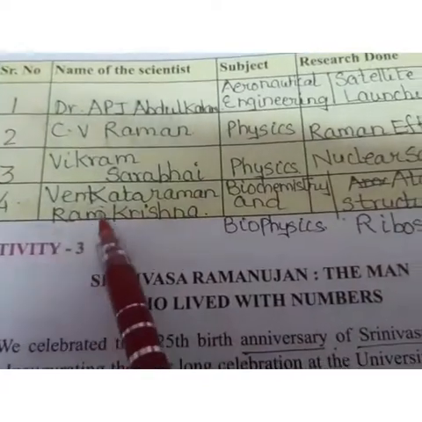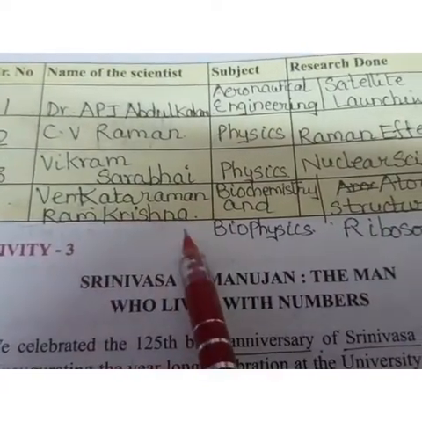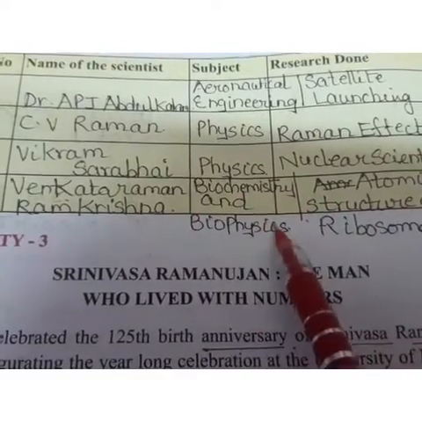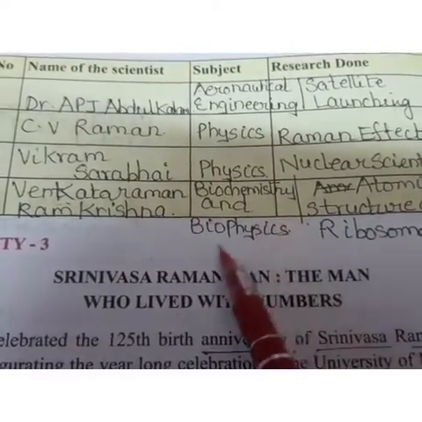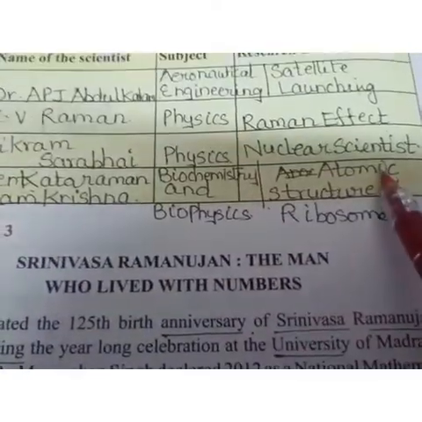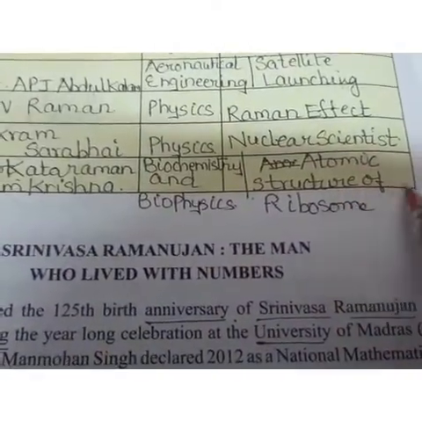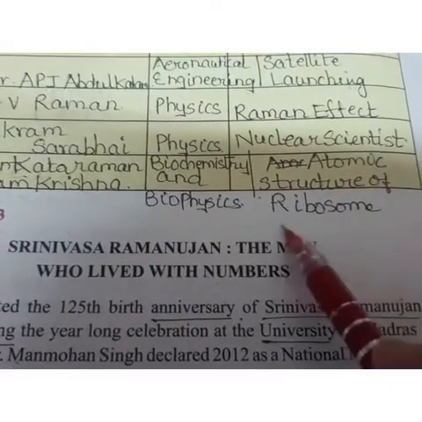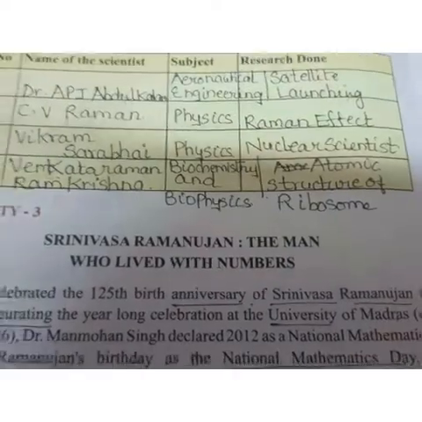Next, number 4 is Venkatraman Ramakrishnan. His subject was biochemistry and biophysics. These are the branches of science. And what did he deal with? His research work was on the atomic structure of ribosomes, which we study in biology.